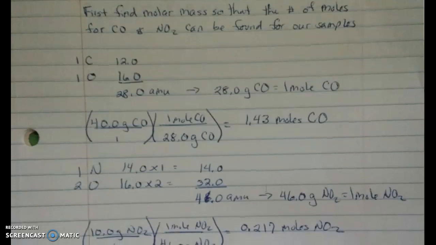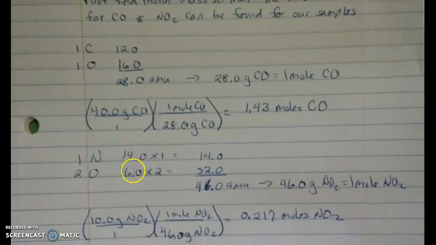We will do the same for nitrogen dioxide. We have 1 nitrogen atom at 14.0 AMU, 2 oxygens at 16.0 AMU, for a grand total of 46.0 AMU. This is the mass of 1 molecule of nitrogen dioxide. If we weigh out 46.0 grams of nitrogen dioxide, we will have 1 mole of nitrogen dioxide.